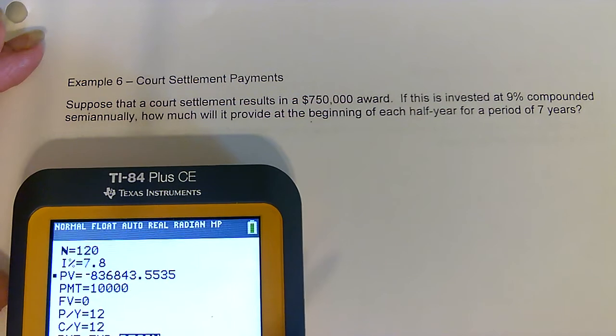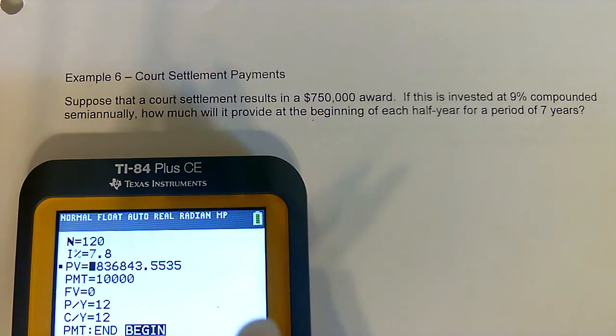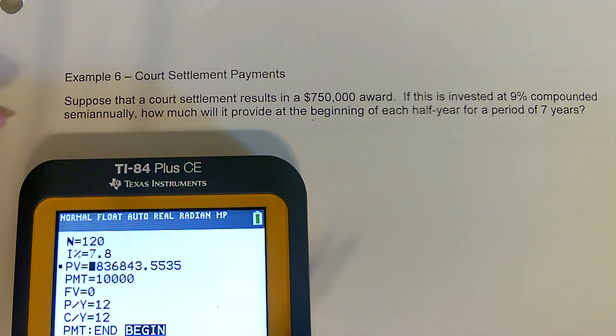Suppose that a court settlement results in a $750,000 award. If this is invested at 9% compounded semi-annually, how much will it provide at the beginning of each half-year period? So this time we're looking for the payment. We do know the present value of this one.